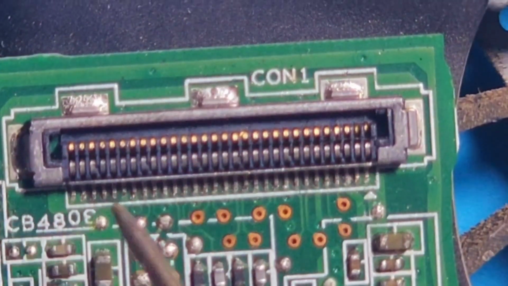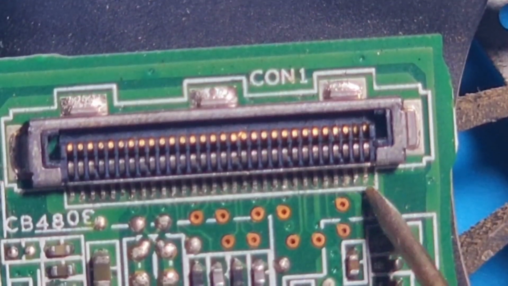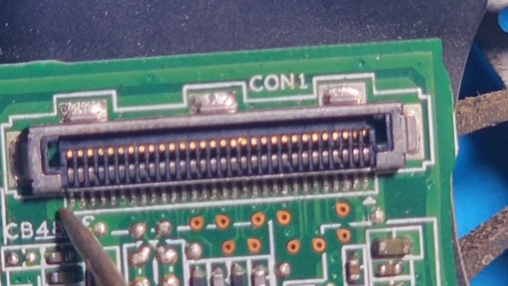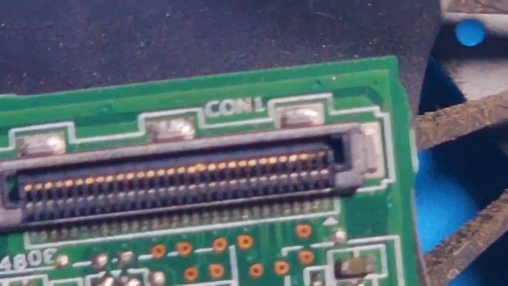Okay, here's the display connector. Pin number 1 is starting from this side. We need to check 3.3 volt at pin number 1 and 2, and also we need to check 19 volt at pin number 29 and 30. So let me plug in the adapter now.